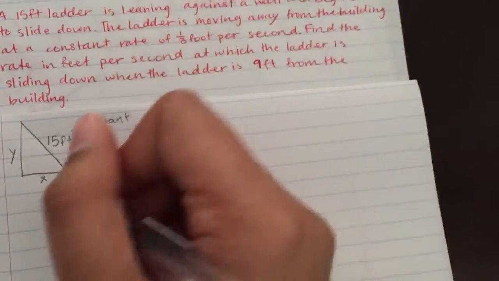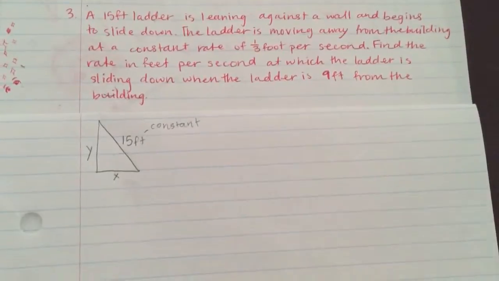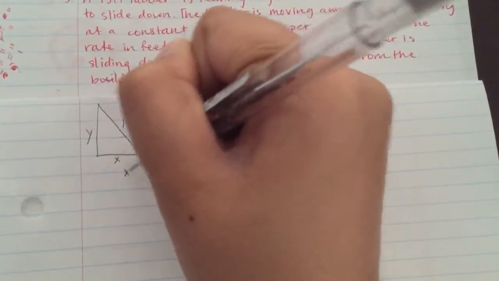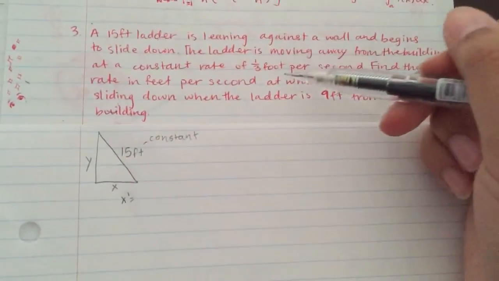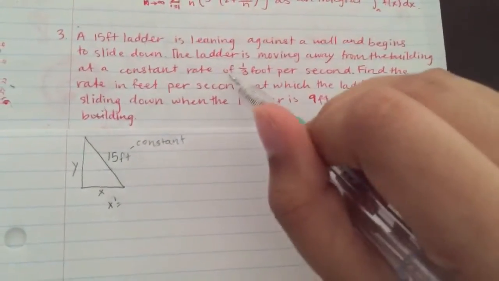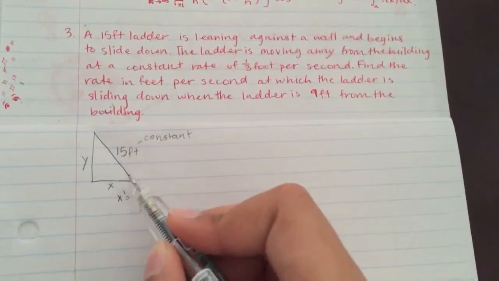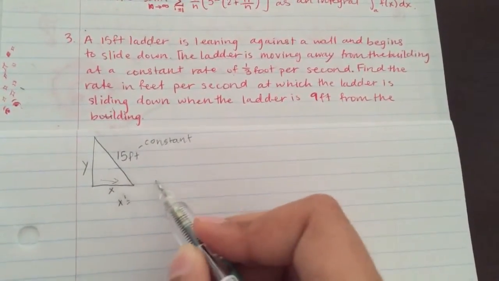And then we know that these two are going to be changing, so we can write this as x prime, which in the original problem says that the ladder is moving away from the building at a constant rate of 1/3 foot per second. So this ladder is moving away that way.